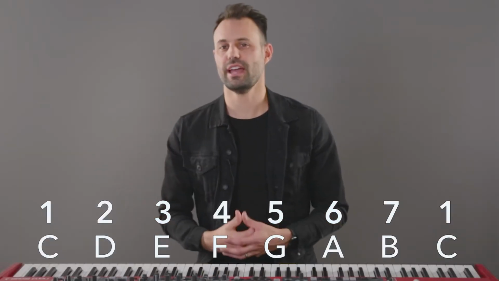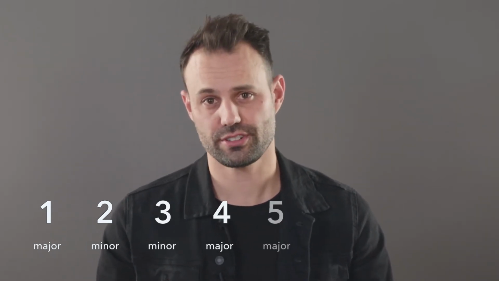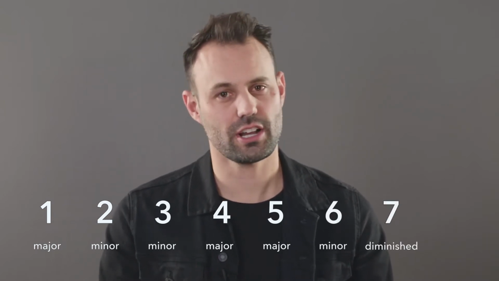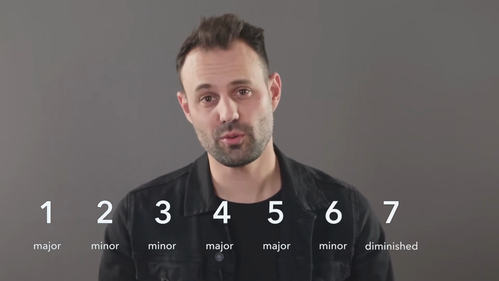Also, each number in the Nashville Number System represents a chord. So in modern worship music, we follow this chordal scale formula for most of our music. And it goes like this. The 1 chord is a major chord, 2 minor, 3 minor, 4 major, 5 major, 6 minor, 7 diminished. We're going to talk about that a little bit later, but then back to the 1, which is a major chord.